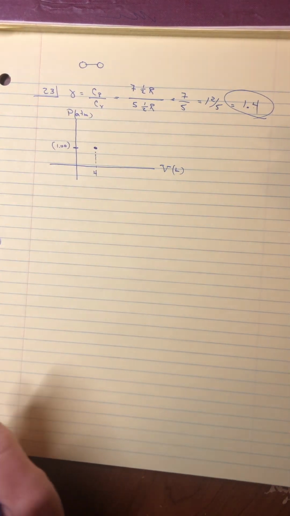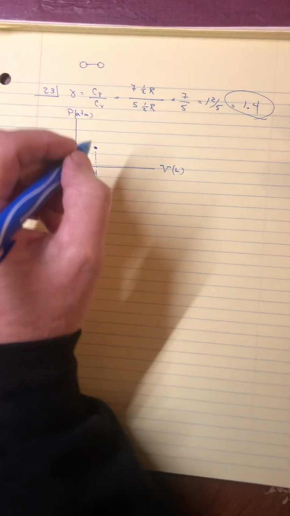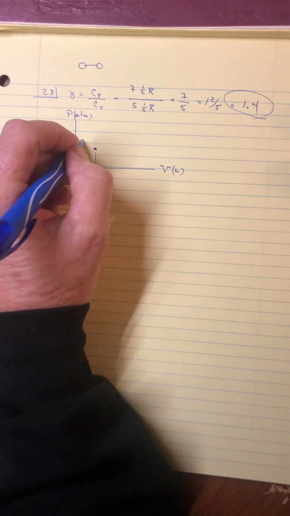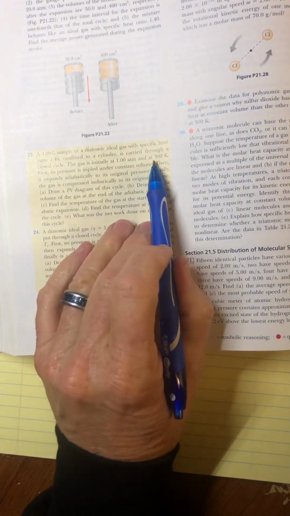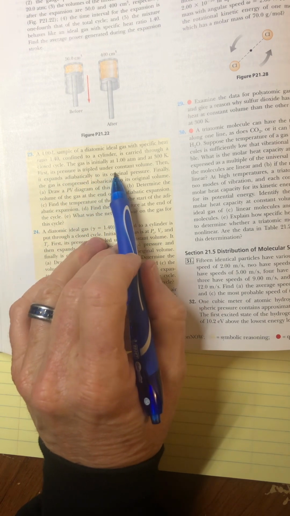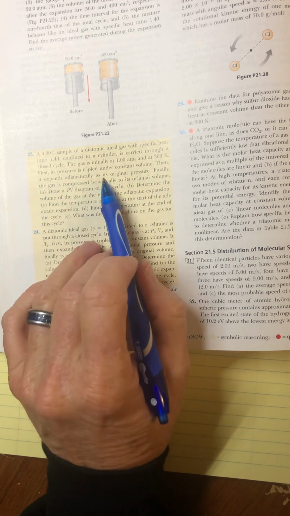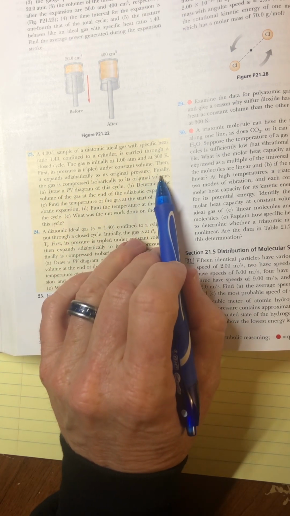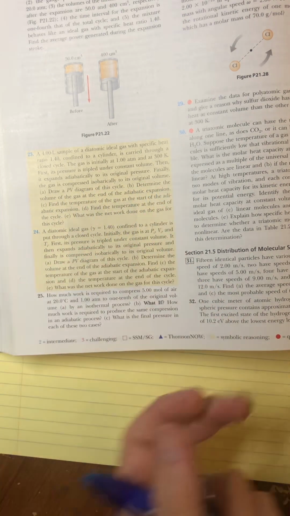And so they give me the pressure and the volume. So there's where it fits on the PV diagram. I might even put maybe near it 300 K, because they say the gas is initially at 1 atmosphere and 300 K. And first, its pressure is tripled under a constant volume. Then it's expanded adiabatically to its original pressure. And then finally, the gas is compressed isobarically to its original volume.